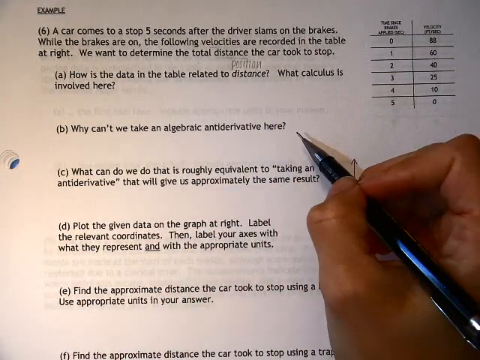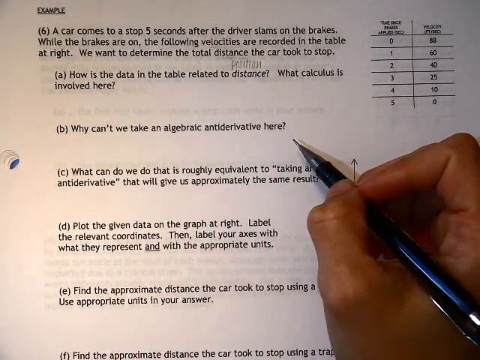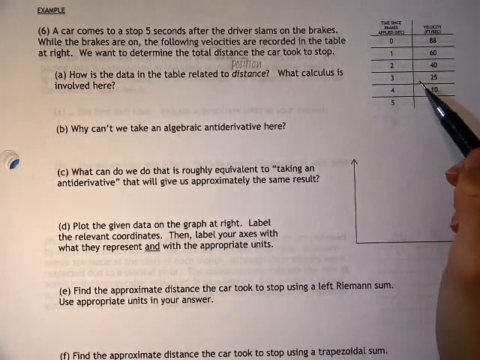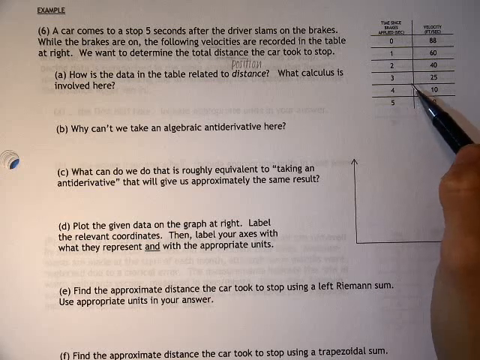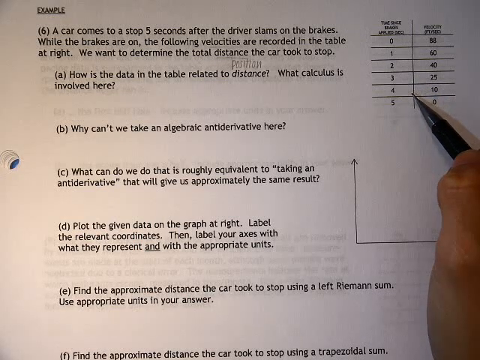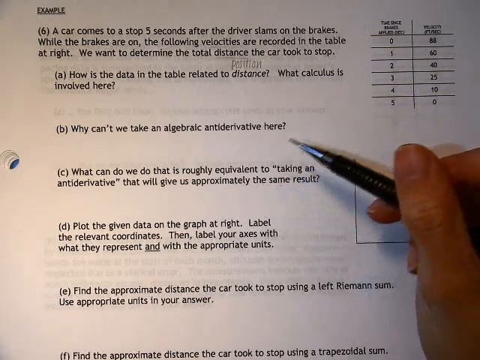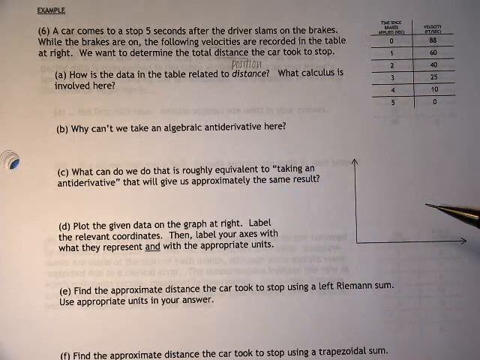So this is where we're going to have to think conceptually about the synonymous relationship between antiderivative, which is a word we know we're very familiar with now, and area. Area is now synonymous with antiderivative. Remember just how slope and derivative are synonymous with each other? Area and antiderivative are also synonymous.